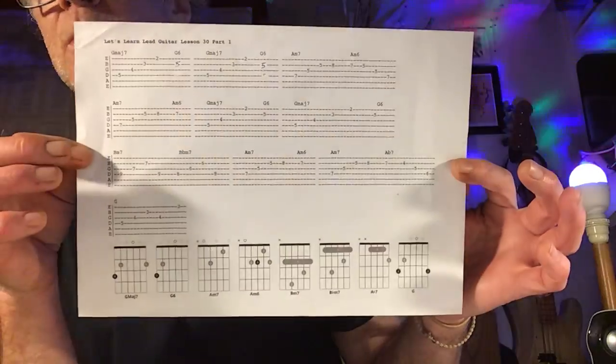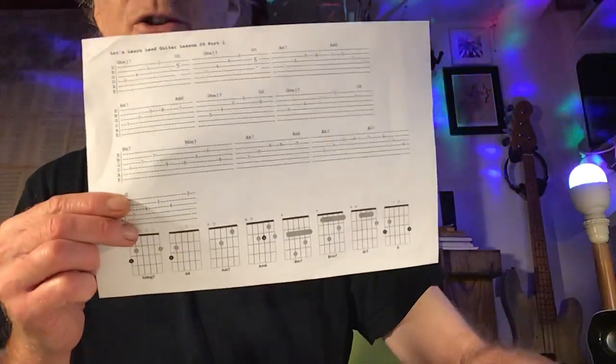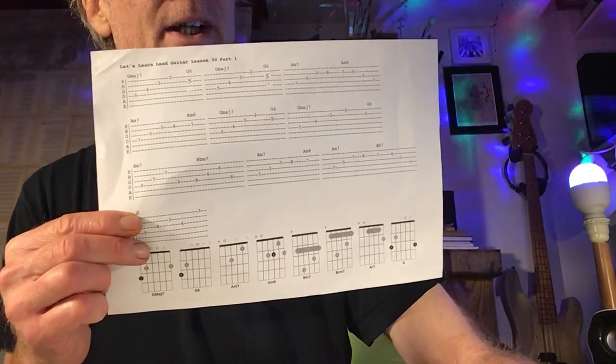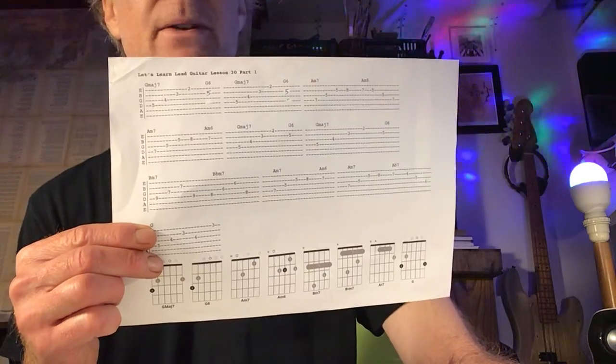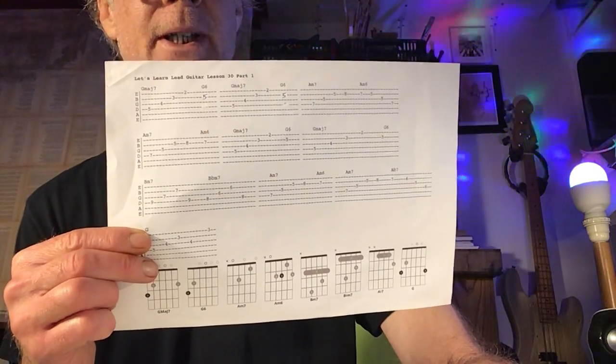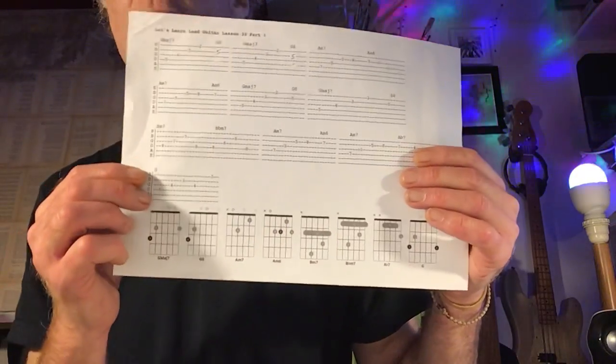And check this out. So for the first part of this lesson, I made this document here. Look at how nice that is. I found this website that you can generate these tablatures. It's called tab-maker.com. I recommend it. And then to generate these tabs, I went to a website called guitarchalk.com. Highly recommend it as well.